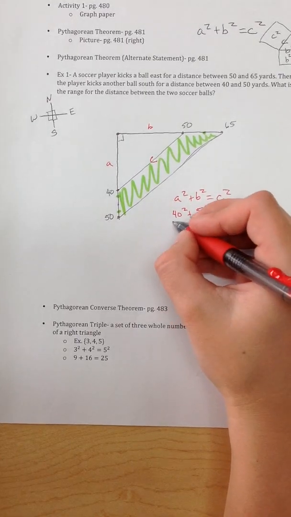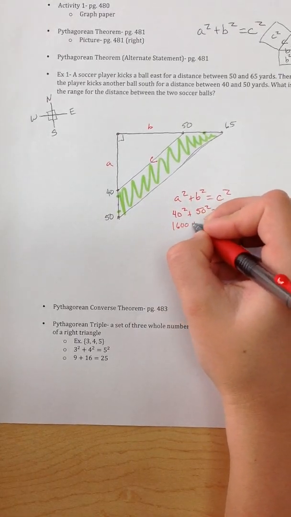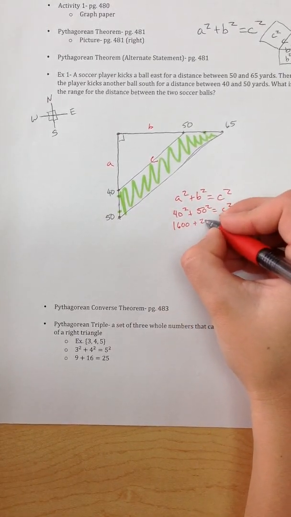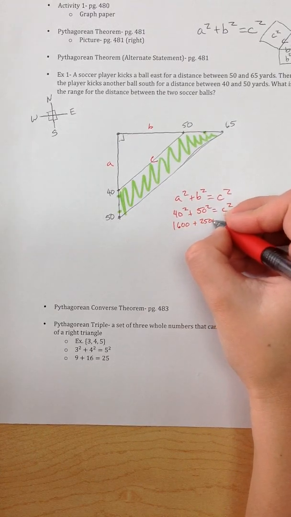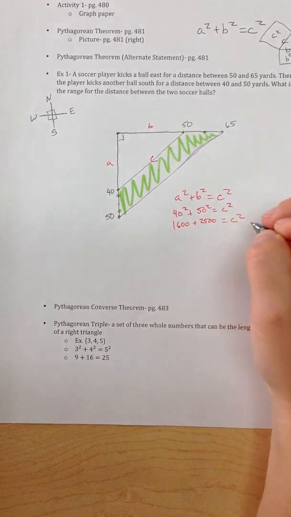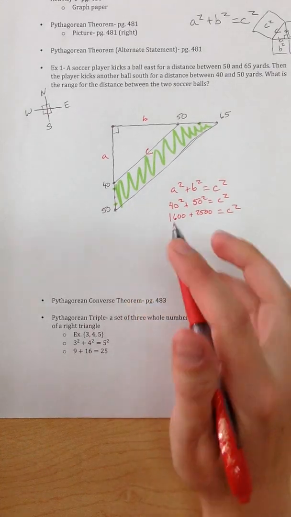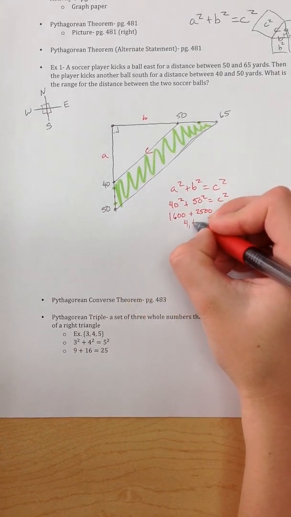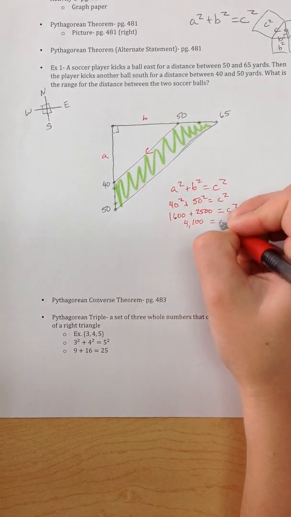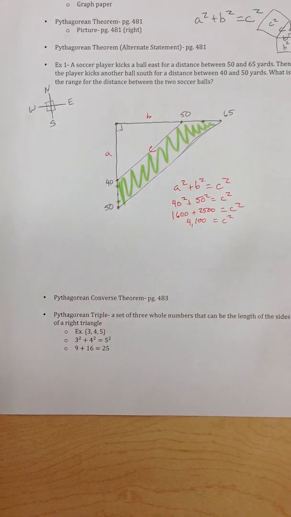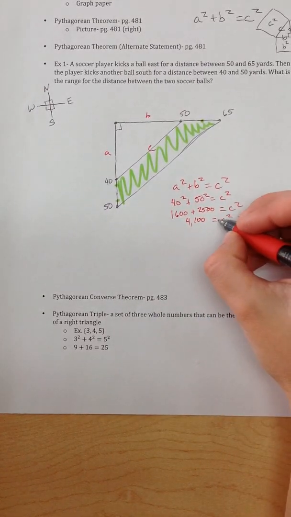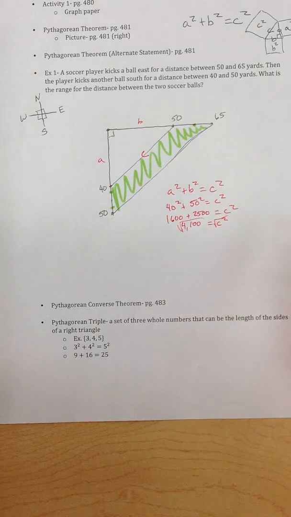40 squared would be 1600. 50 squared is 2500, which is equal to C squared. If I add those two values together, I get 4100 is equal to C squared. Then to solve for C, I would want to take the square root of both sides.